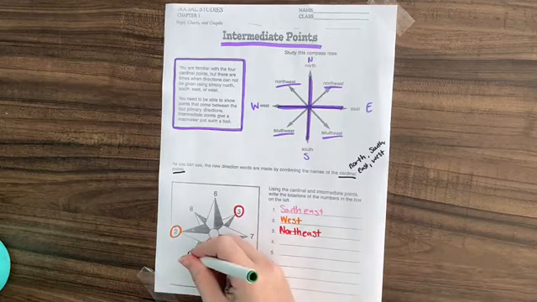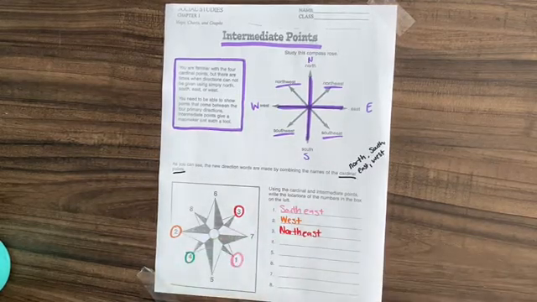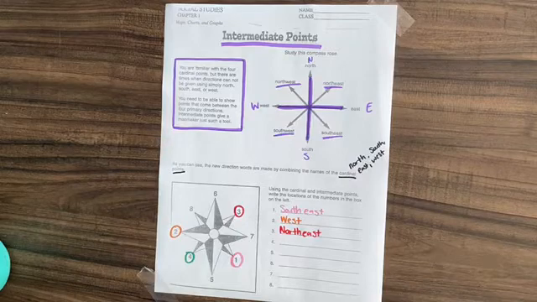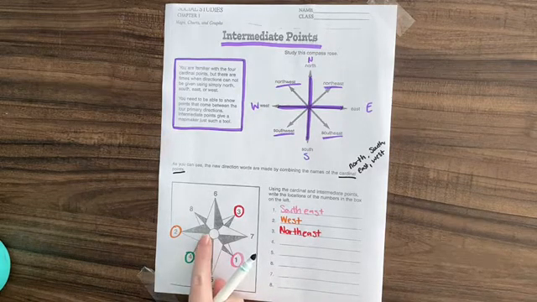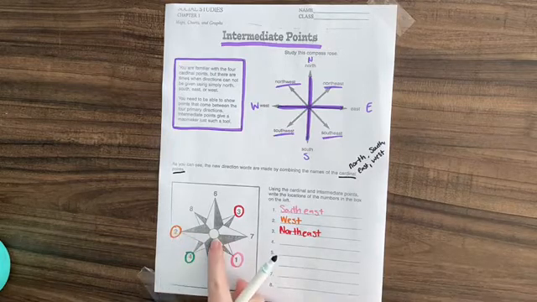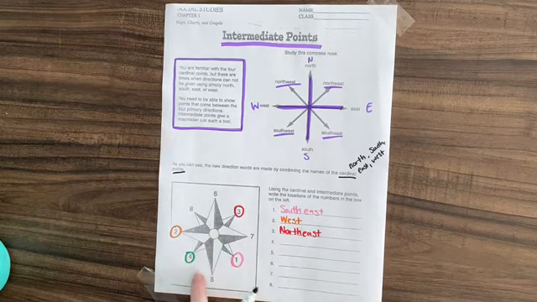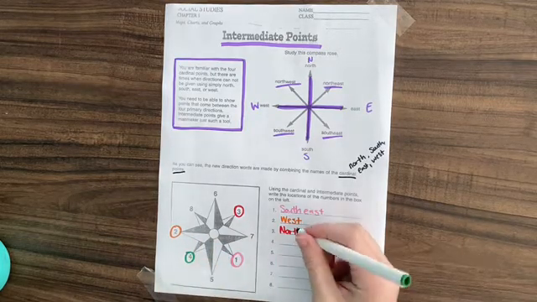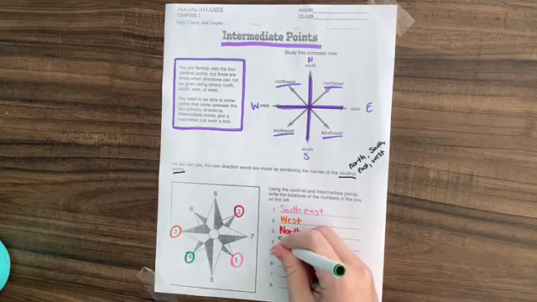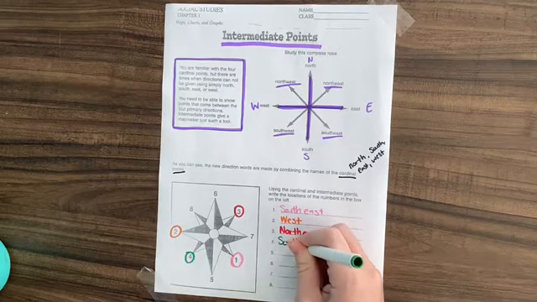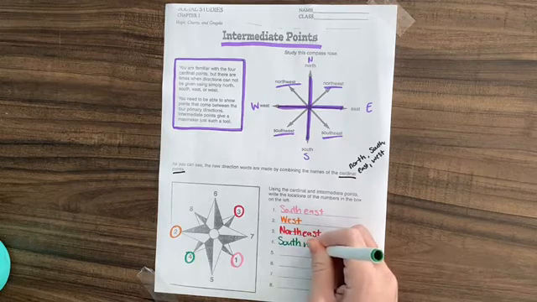Number 4. What do you think 4 is? If this one is west, this one is south, number 4 must be southwest.